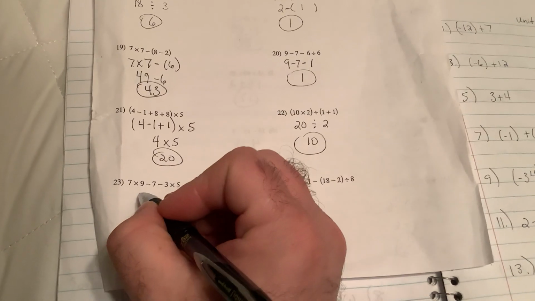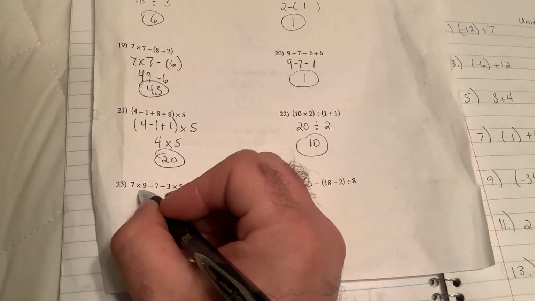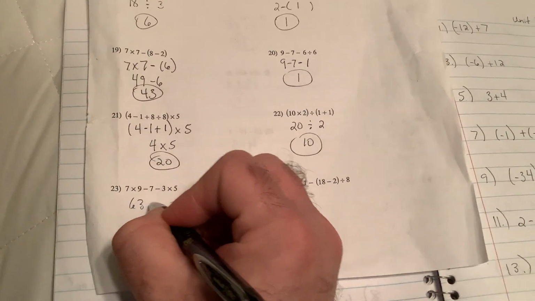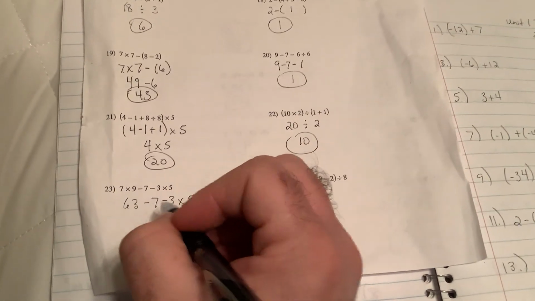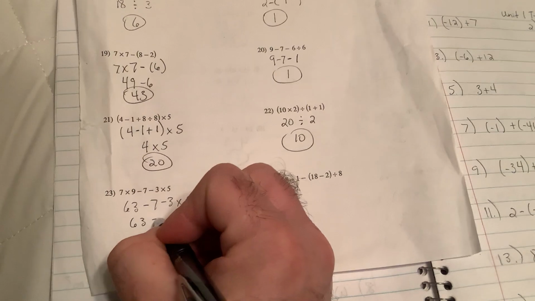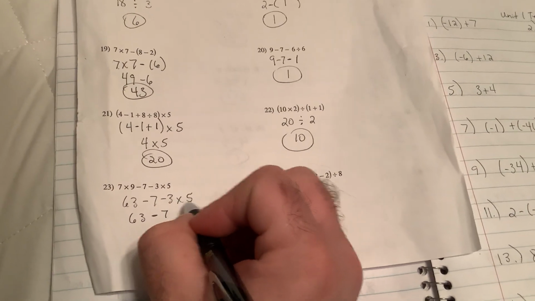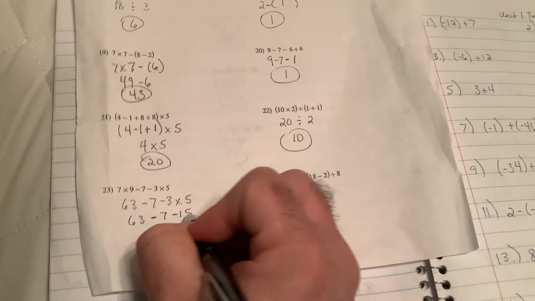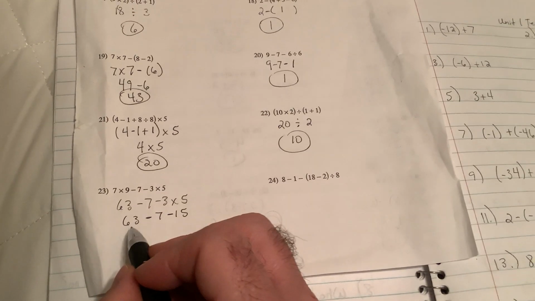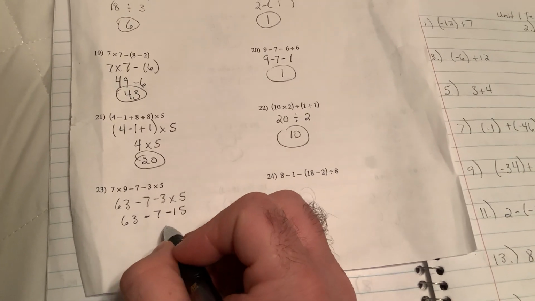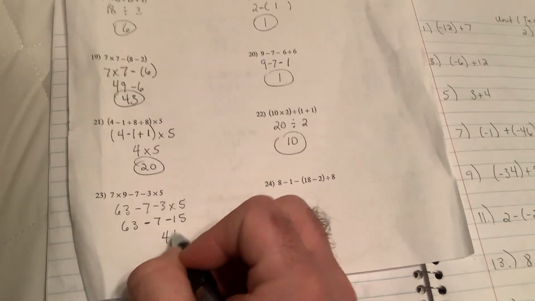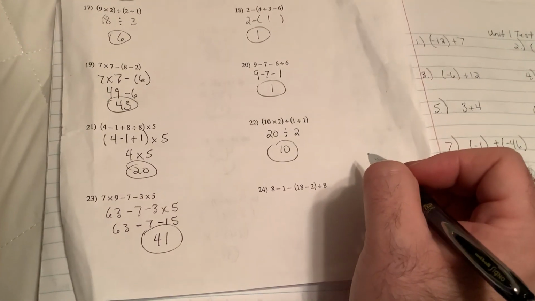And then here, we're going to do this multiplication. So I did that one. And then I'm going to do this multiplication. 3 times 5 is 15. And then I just go left to right. 63 minus 7 is 56. 56 minus 15 is 41.